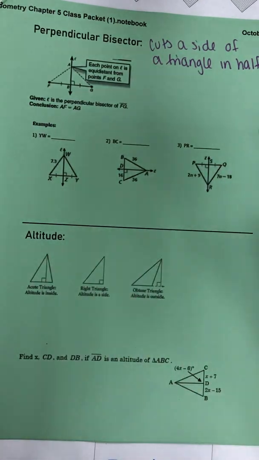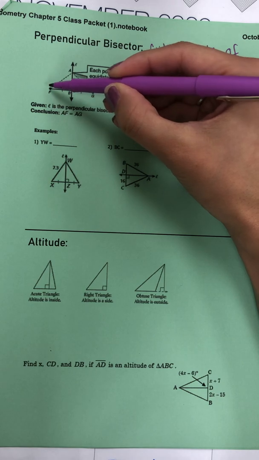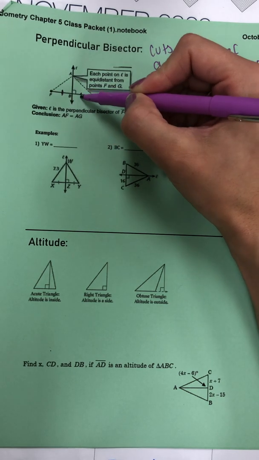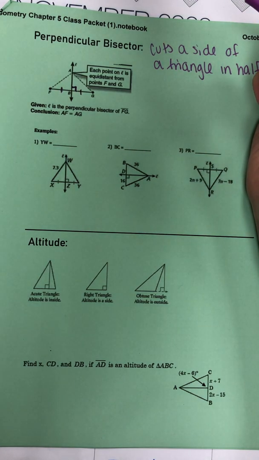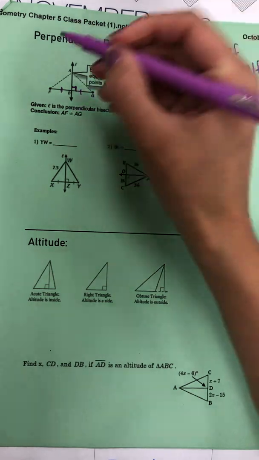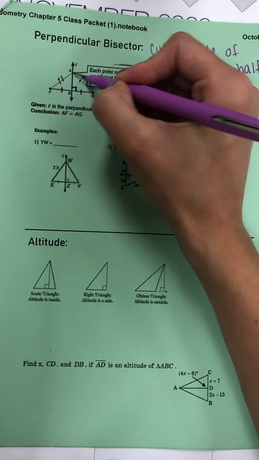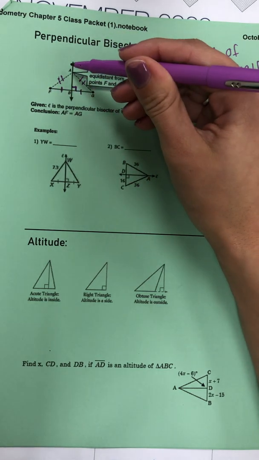So up here in this diagram, AB is a perpendicular bisector, and it cuts the side FG into 2 equal parts, and there's that right angle showing that it's hitting it at 90 degrees. Another thing you should know, when you have a perpendicular bisector, you could also say the 2 sides of the triangles are the same. So FA would equal GA.